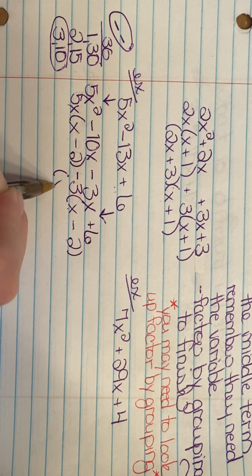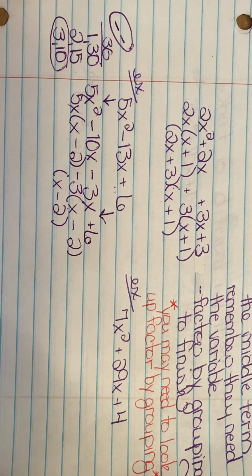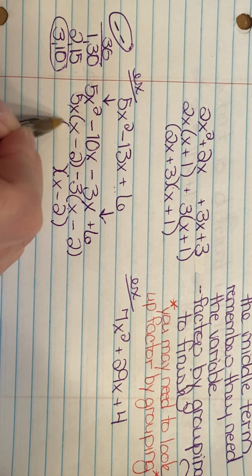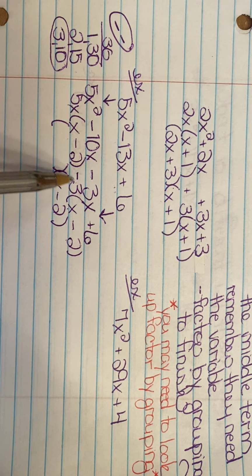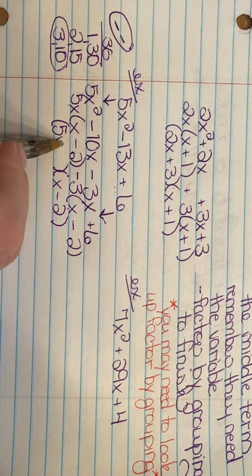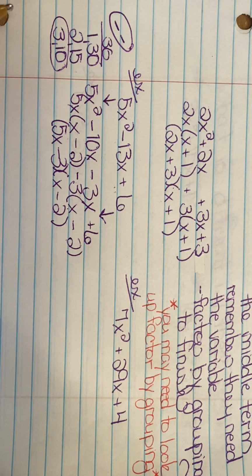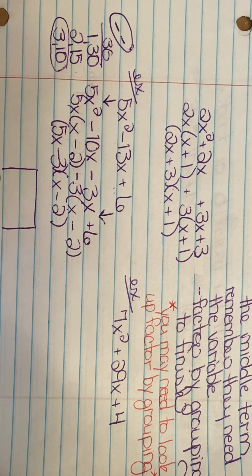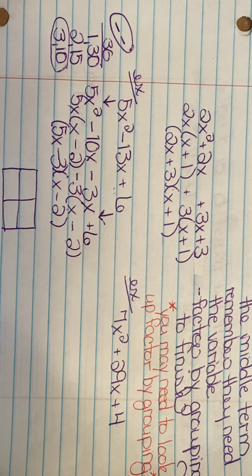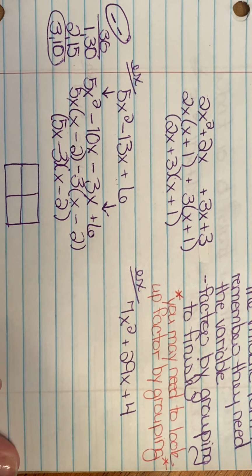So I'm going to bring down x minus 2. That's my term in the parentheses. And my first binomial is going to be what's left on the outside. So 5x minus 3. And if you didn't believe me, and wanted to double check, you could set up the area model and try to solve it.